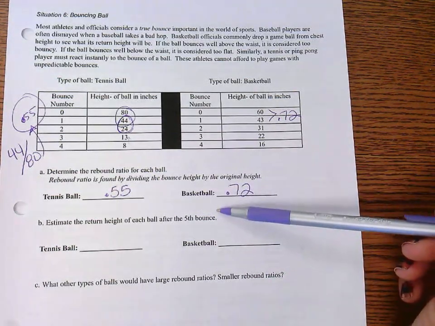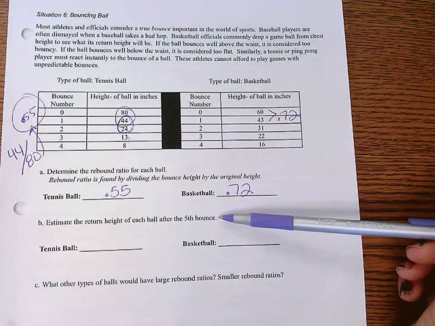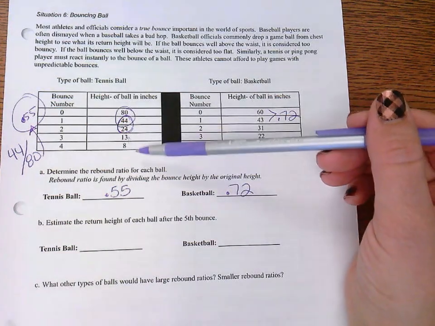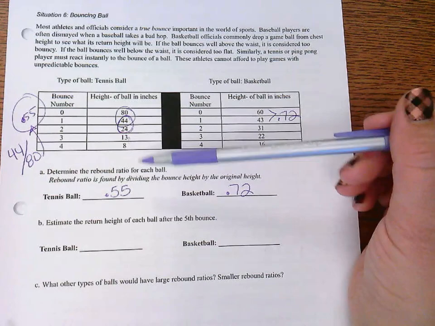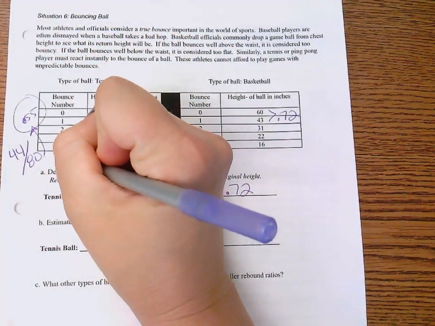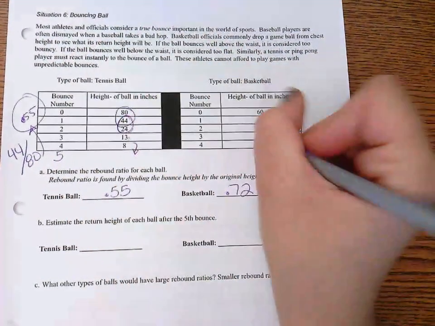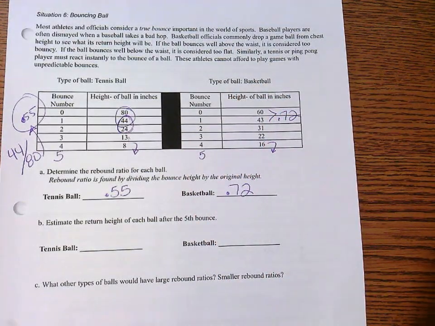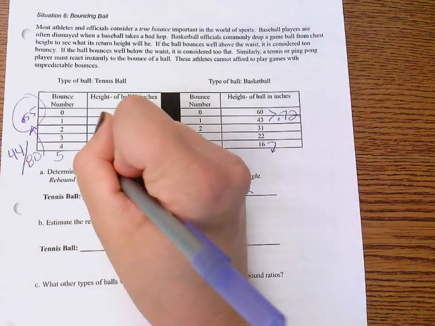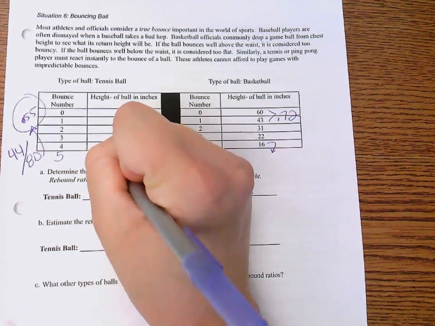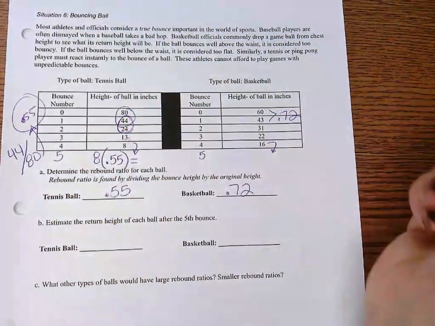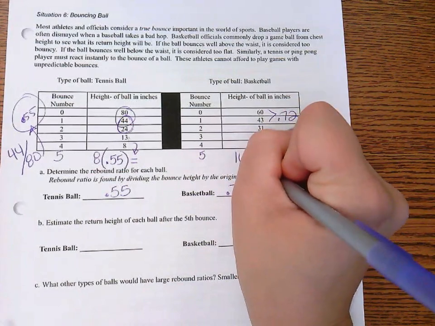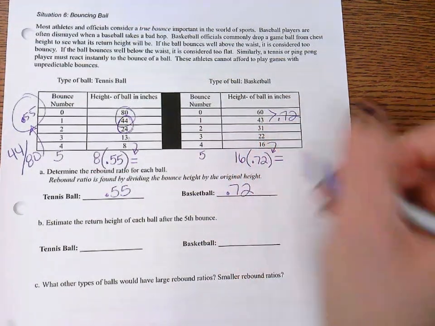How would you estimate the return height of each ball after the 5th bounce? For the 5th bounce, you really only have to go one more bounce in the table, right? You're going to use your rebound ratio and see what the next predicted height is. So you're going to multiply 8 times 0.55, and you're going to multiply 16 times 0.72 to predict the next bounce.